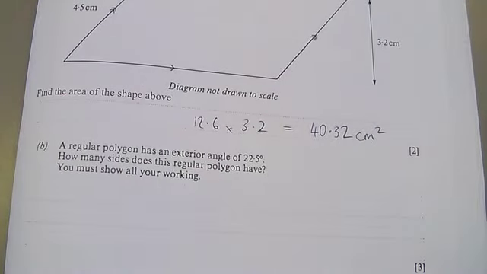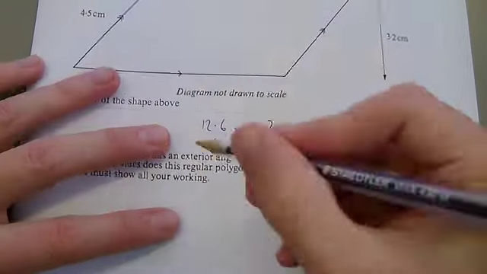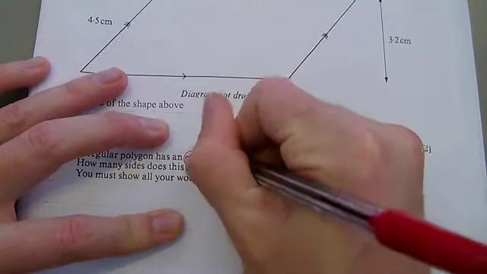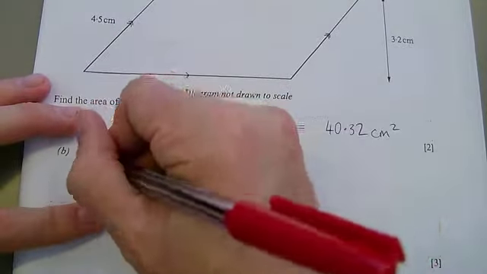Okay. And final one. A regular polygon. So regular meaning? Regular means they have the same size and angles. Has an exterior angle meaning? Outside angle. What do all exterior angles add up to? Good. 360 divided by 20. Good. So 360. Regular meaning the same.